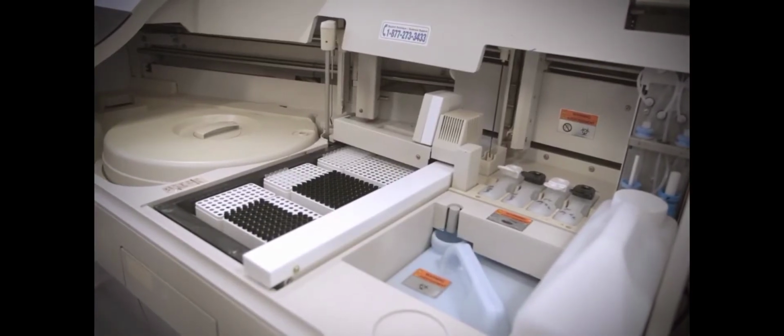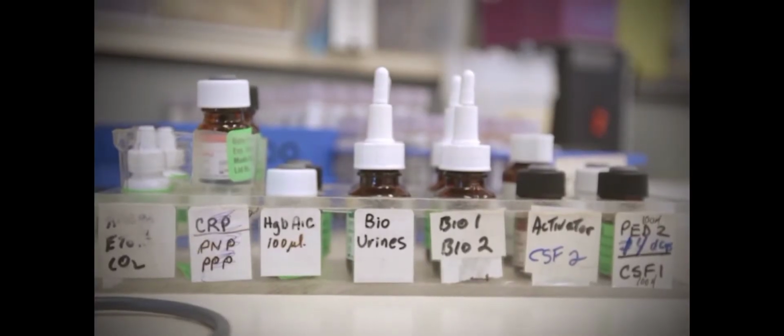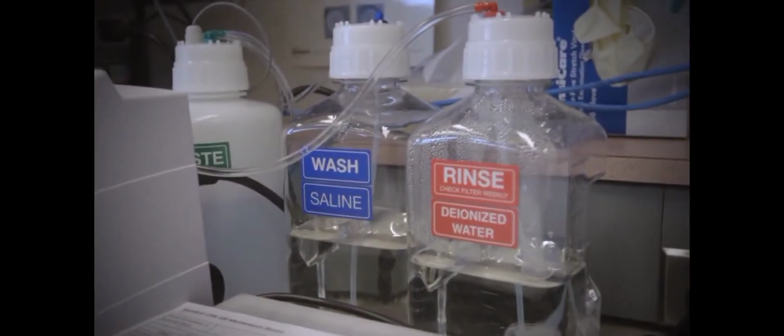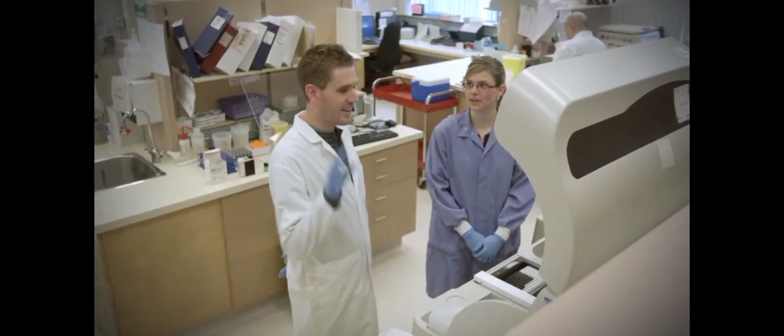A typical day would involve coming in and waking up all our instruments, and then we would have to pull quality control material to make sure that our instruments are running correctly. We would be doing any maintenance, like pulling apart the instrument and cleaning it, before we would want to run any patient samples. What is this machine?